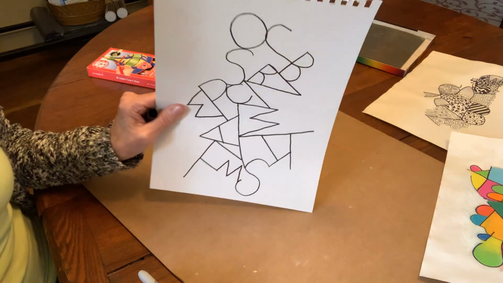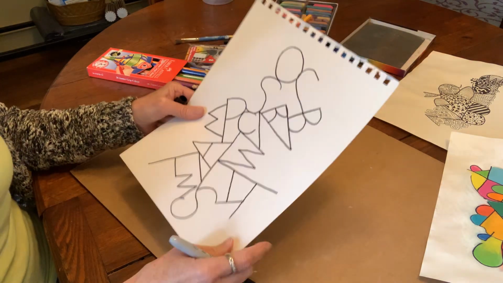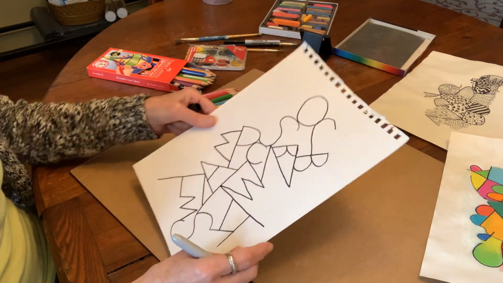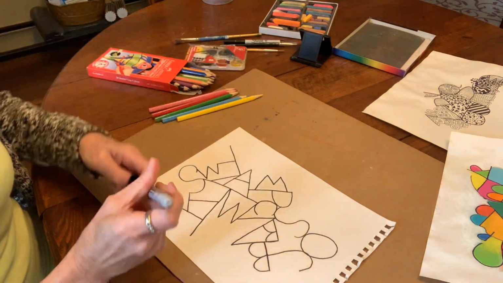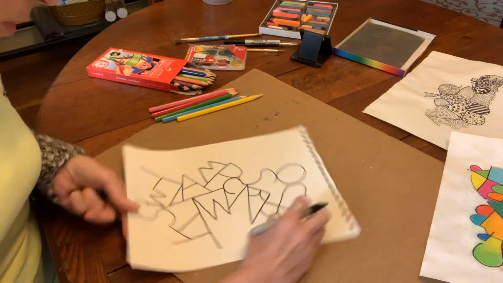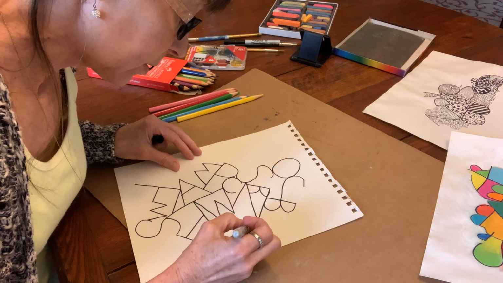Again, it just grows and grows. So I could keep going with this a little bit, but I'm just going to show you real quick some coloring. Let me do a C here. I'm going to do a C.